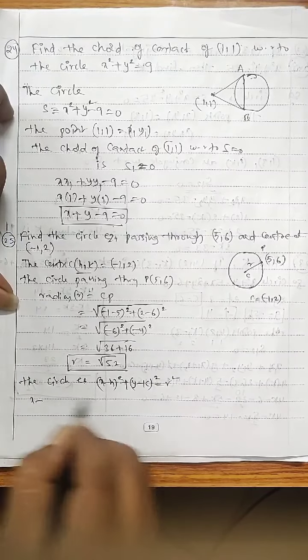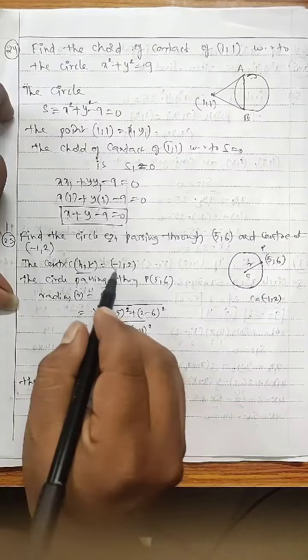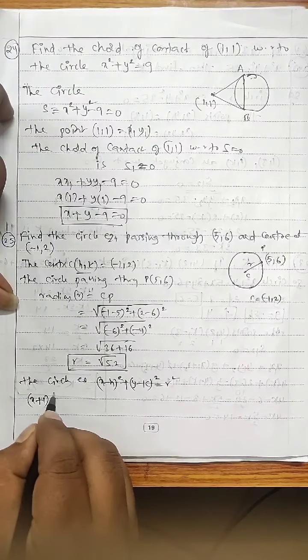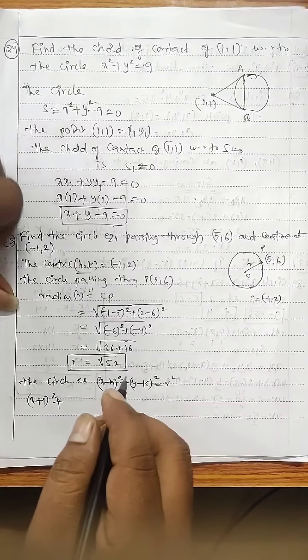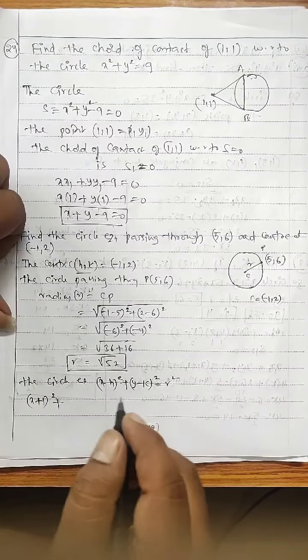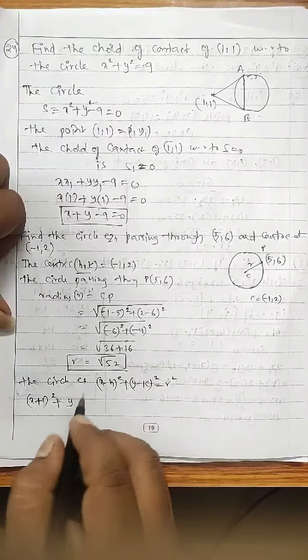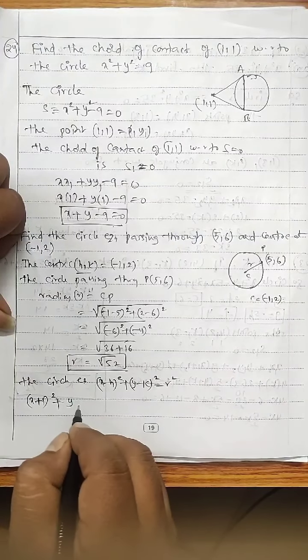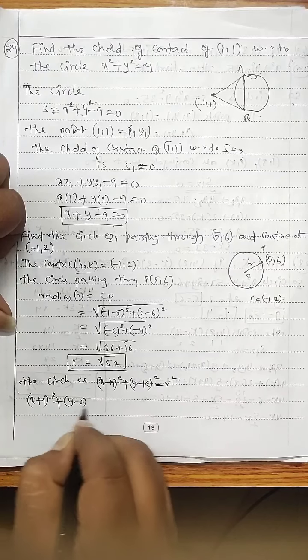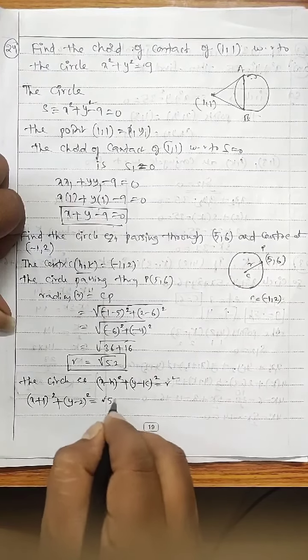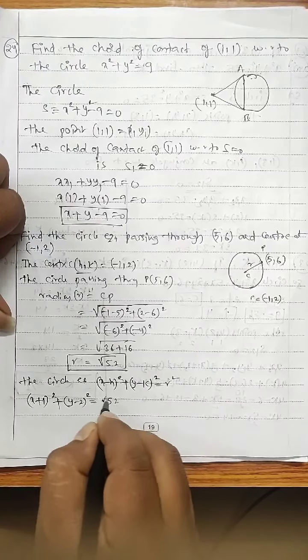Then x minus h is x plus 1 whole square, plus y minus k, nothing but (y minus 2) whole square, is equal to r square, that is root 52 whole square.